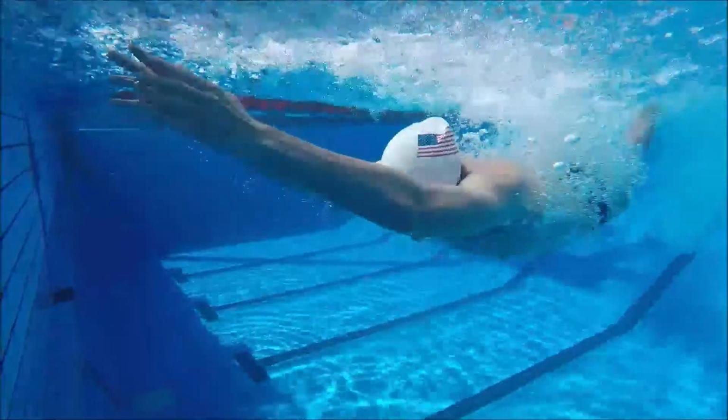Over the years, we've gotten a little bit better at our technique and have turned it into a little bit more of a twist rather than a turn, but outside of that, there hasn't been major improvements or changes to the way that we perform open turns since the history of competitive swimming began.